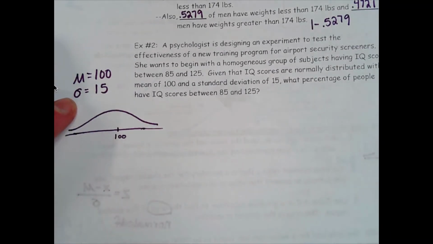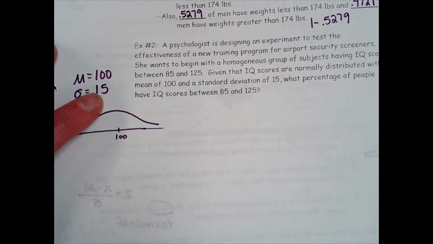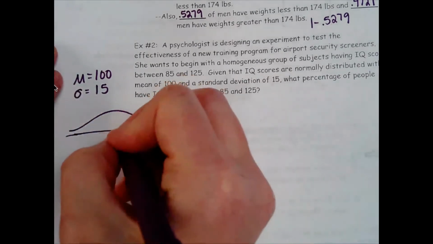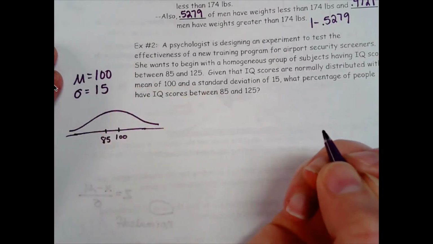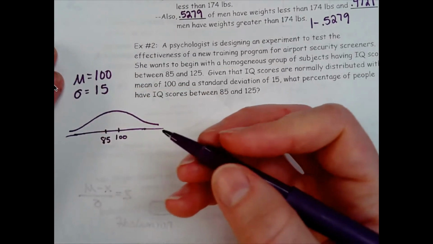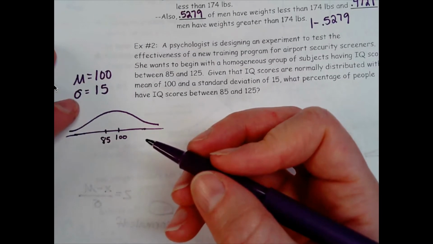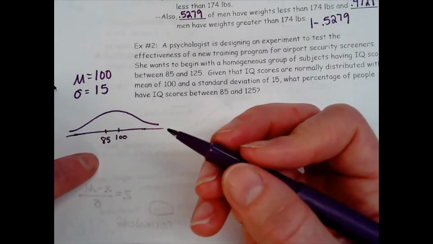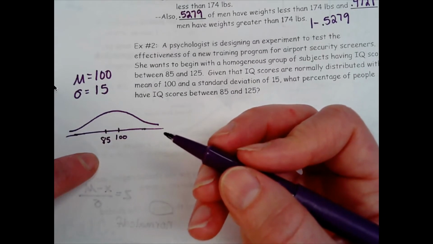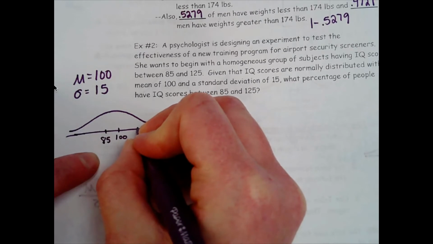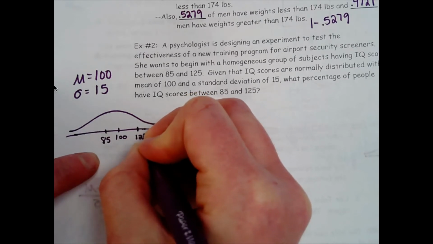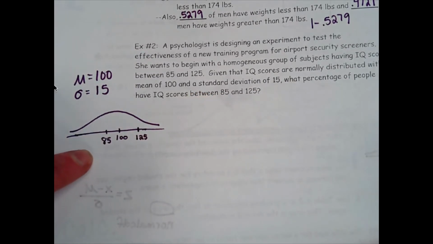It's just 1. If we take 100 and subtract 1 standard deviation, which is 15, it's just 1 standard deviation away. And then 125, how many standard deviations away is it? It's a little over 1, almost 2, right? So something like that. Doesn't have to be perfect.